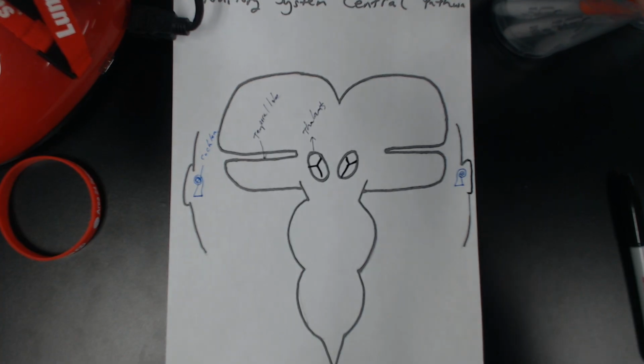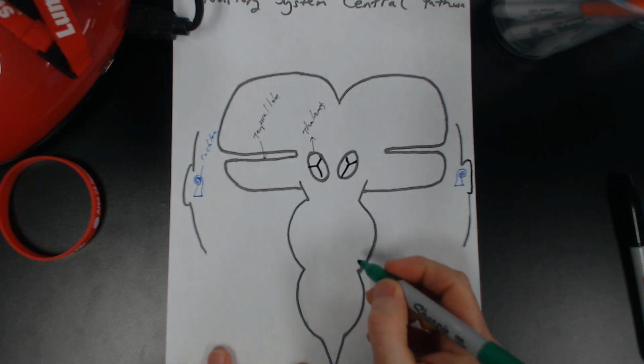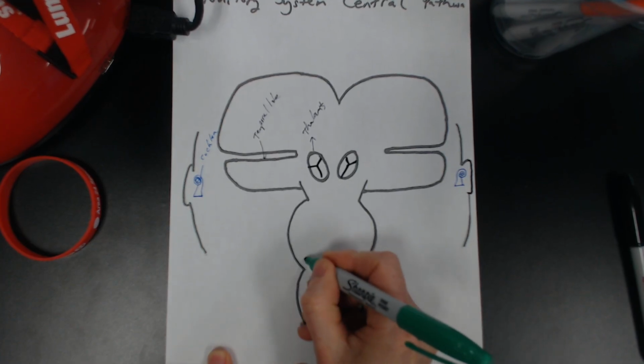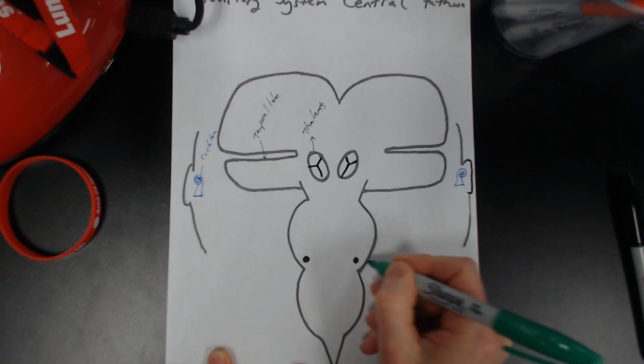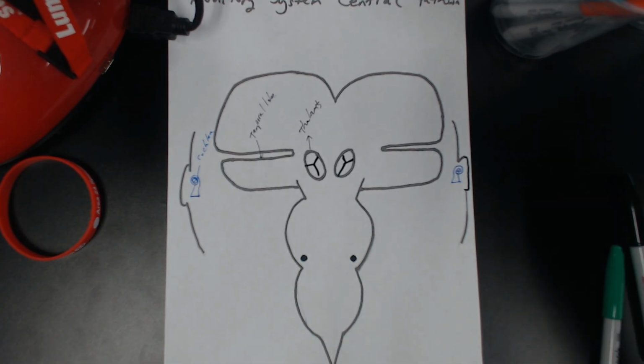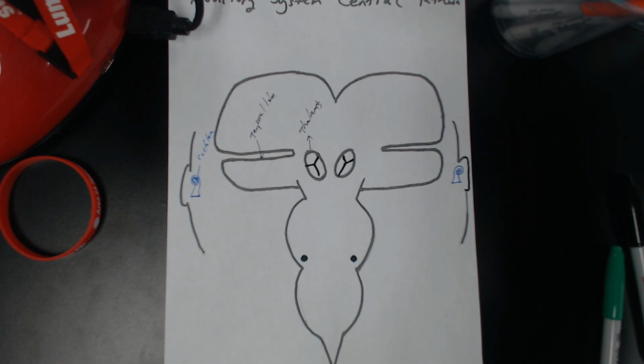One thing we talked about previously when we talked about the cranial nerves, there's the cochlear nucleus. It's just above the position of the vestibular nucleus in the pons here. And the cochlear nucleus is going to be the cranial nerve nucleus that receives information about hearing.